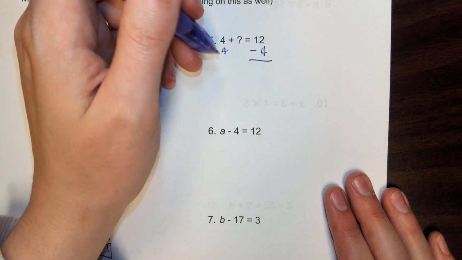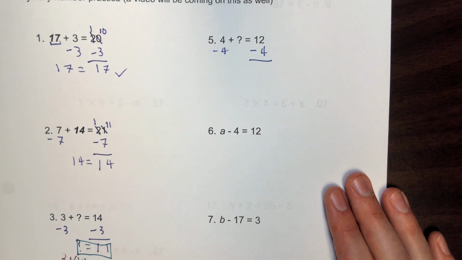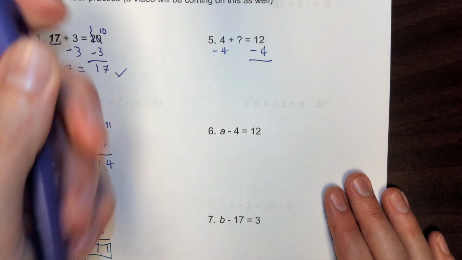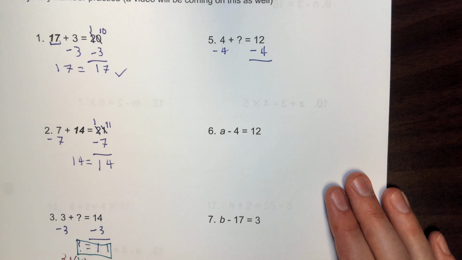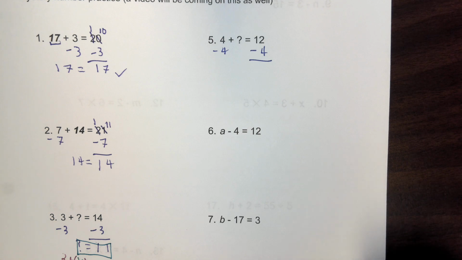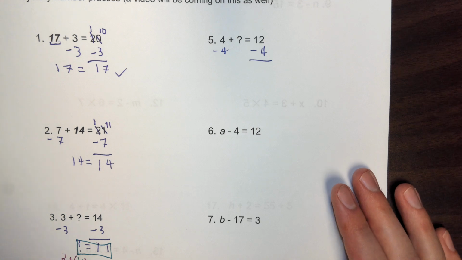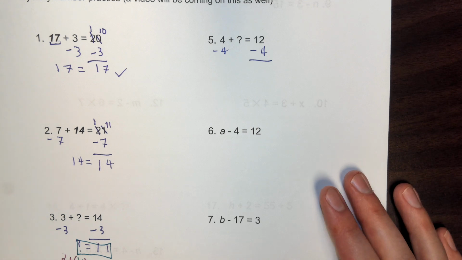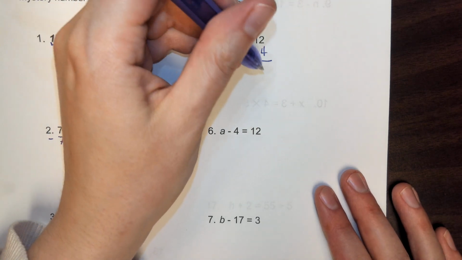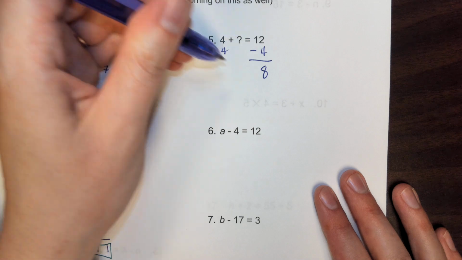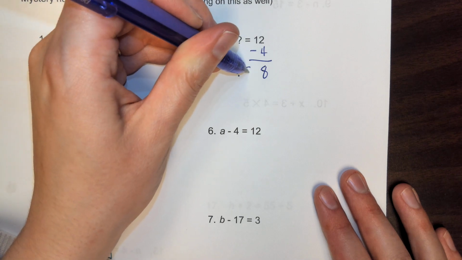Okay, and 12 minus 4. If we try to borrow, we're just going to end up back where we started. So we just kind of have to count backwards. Right, so 12 minus 4 is going to end up being 8. So our mystery number is going to equal 8.